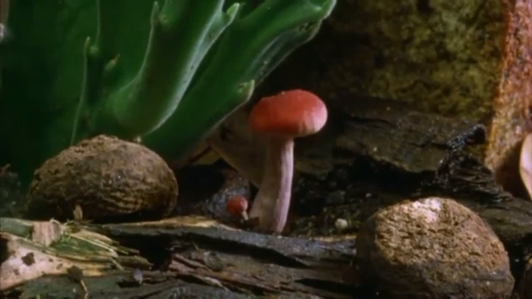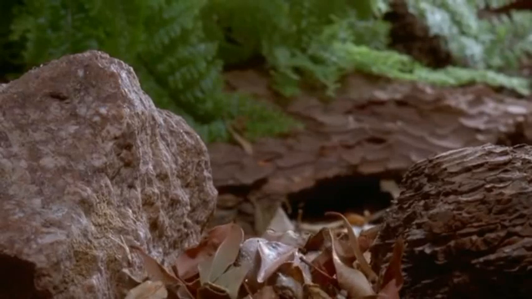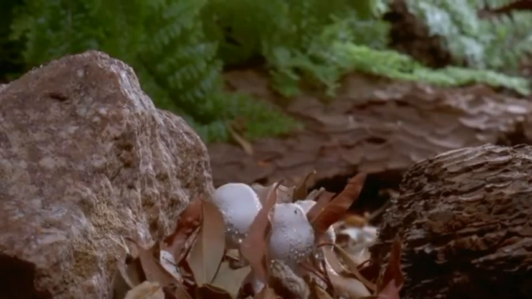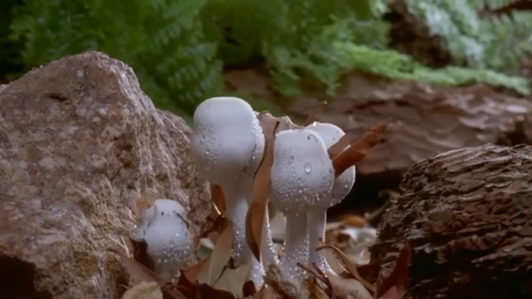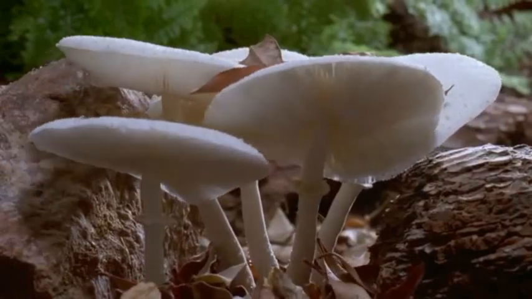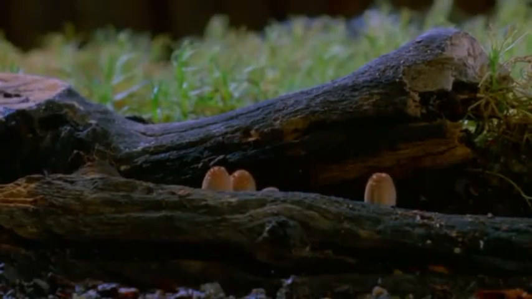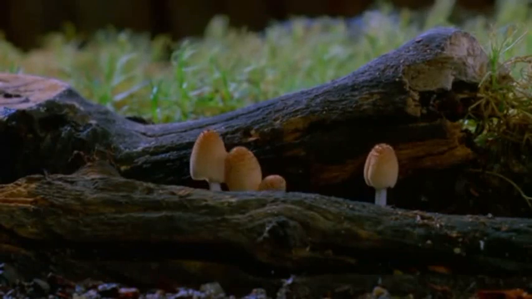These mushrooms produce digestive juice over the decaying material. At that time, this material becomes soft. Slowly, the mushroom will absorb nutrients from it, and then it will grow. This type of nutrition is called saprotrophic nutrition.